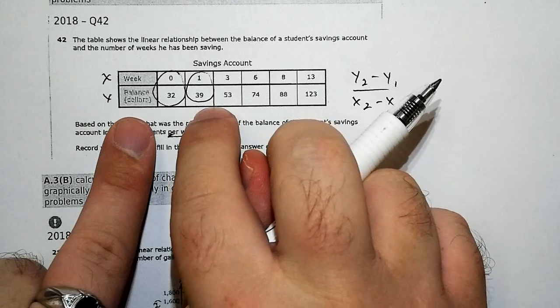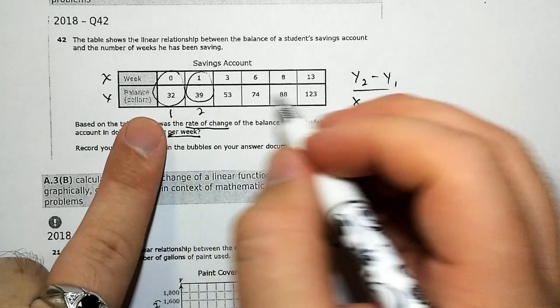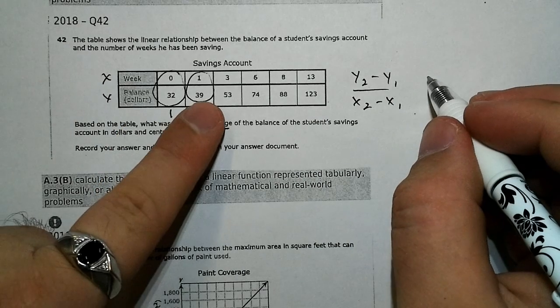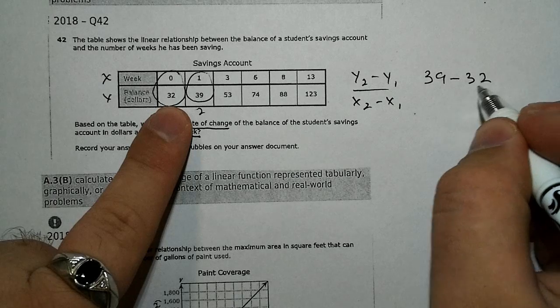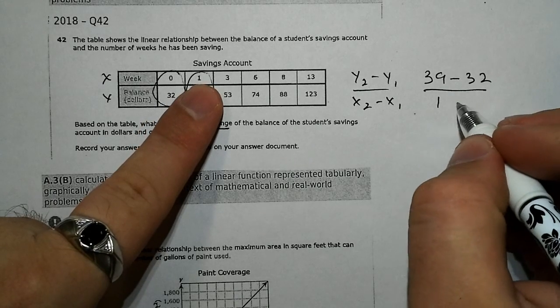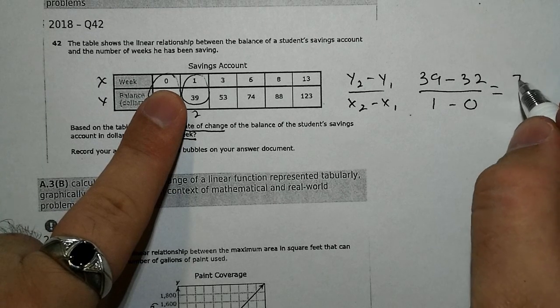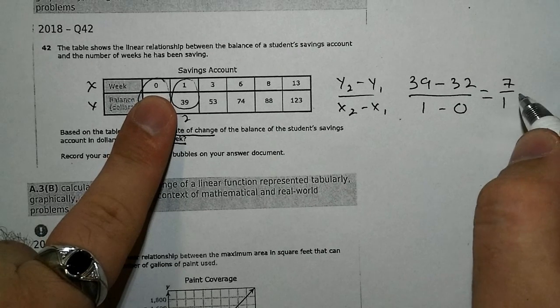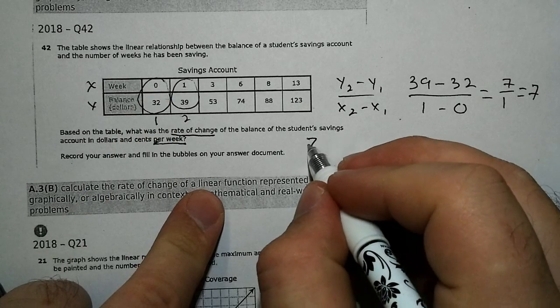So there's my first point. Second point is the y value here is 39 minus my y value here, which is 32, over my x values, 1 minus 0. 39 minus 32 is 7, 1 minus 0 is 1, 7 divided by 1 is just 7. So the slope is 7.